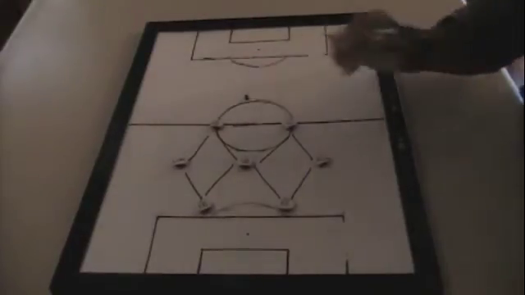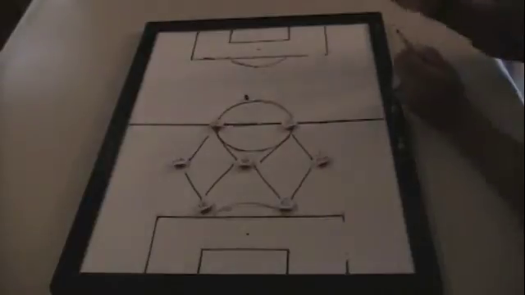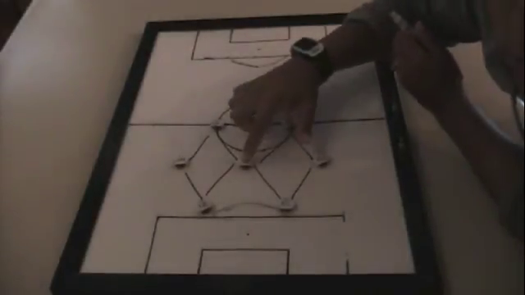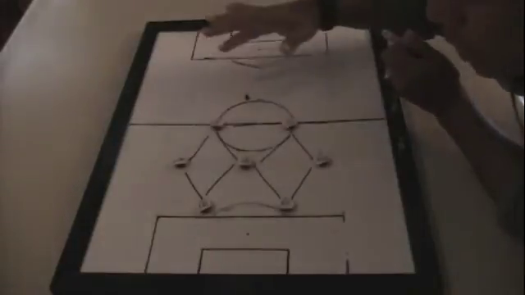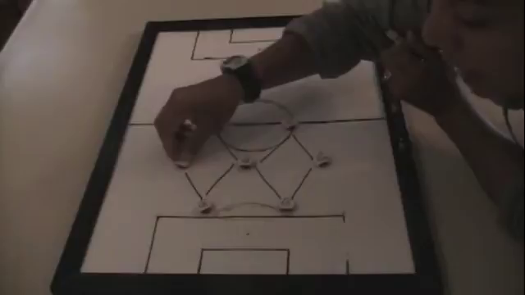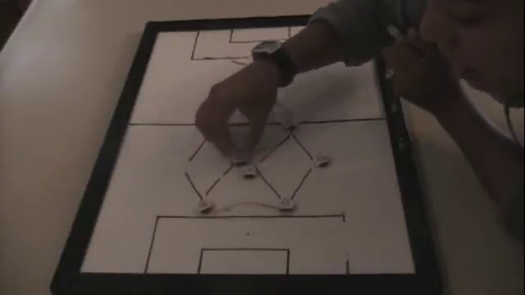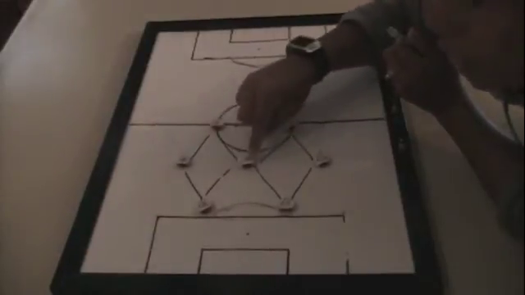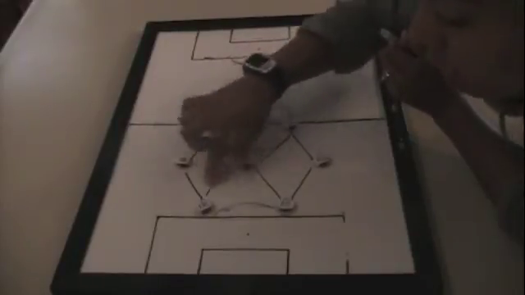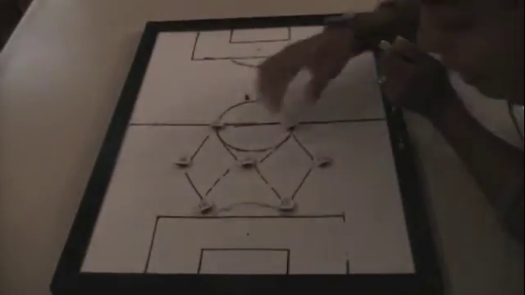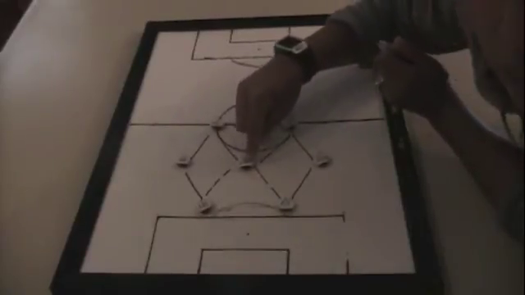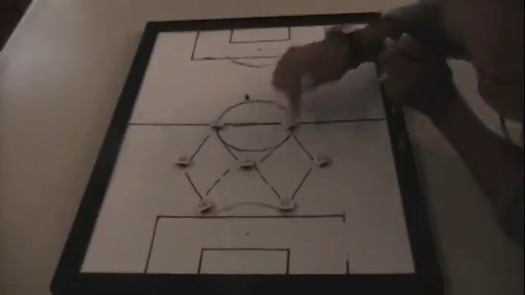Some of you might be realizing now, with these different shapes, how key the center mid is. Even as we're playing throughout the game, there might be a situation where an outside mid drops back into the center and the center mid plays out. Well, now the outside mid is the center mid. So you need to be aware of those positionings, and you need to see how important the center mid is, because this is really the link to everything else.